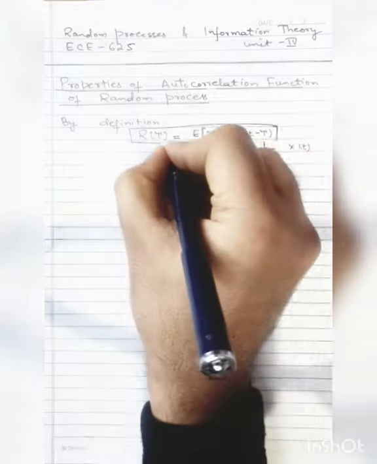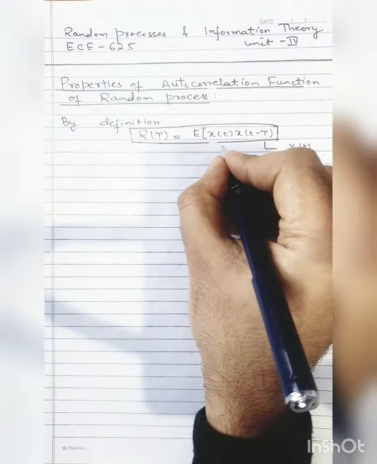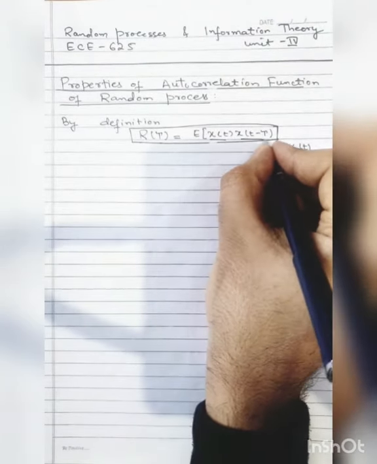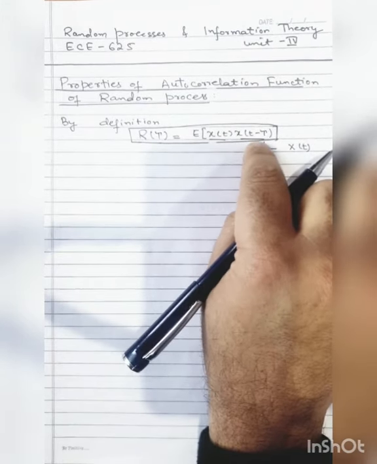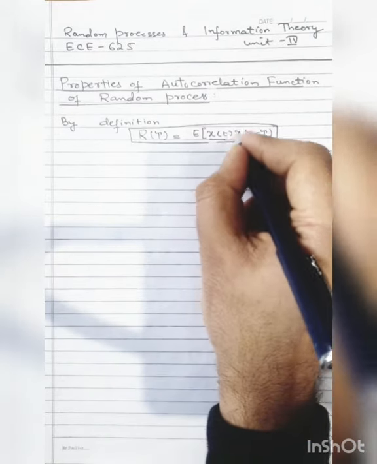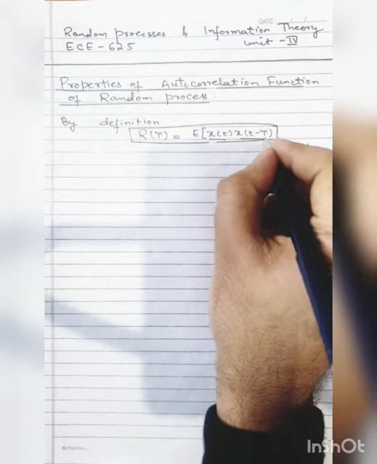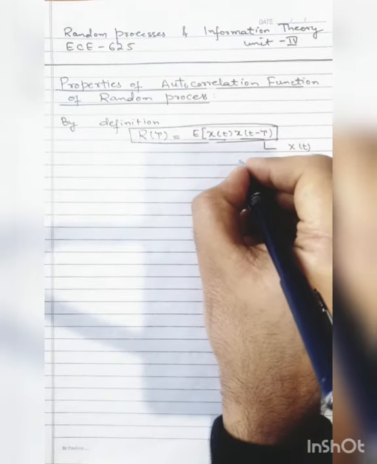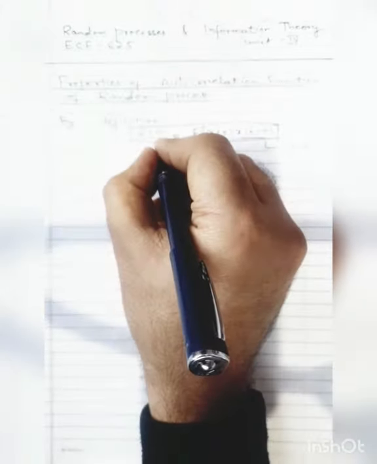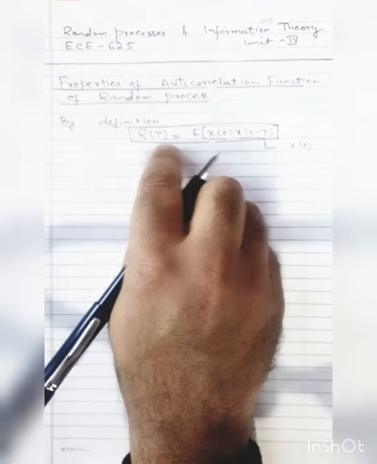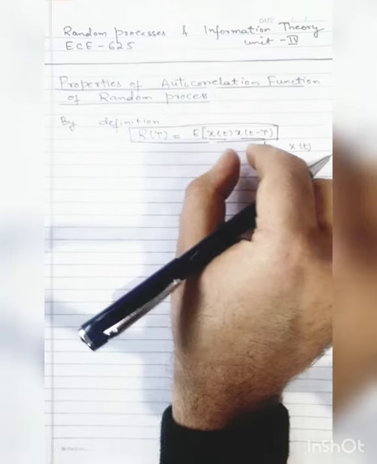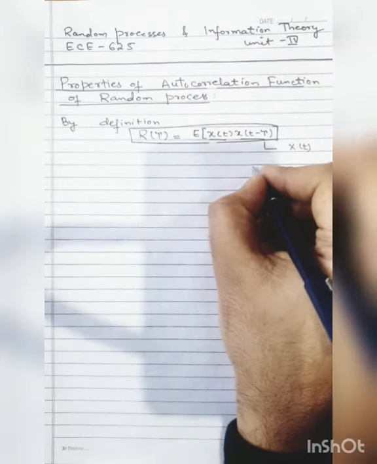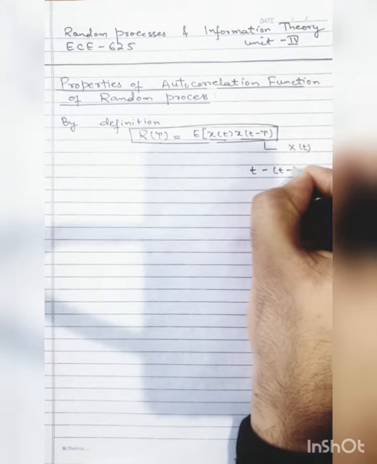Now try to understand this: these are two samples of the same random process x of t at two different time instants, t and t minus tau. The difference between the time instants t and t minus tau is always tau. That means the autocorrelation function is dependent on the time difference of the random process at two different time instants.